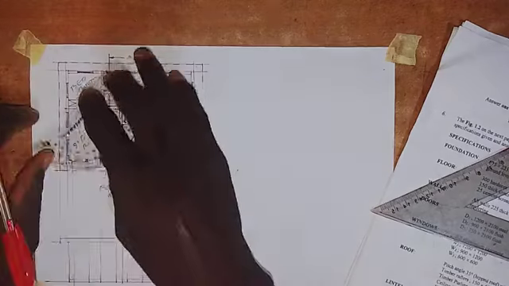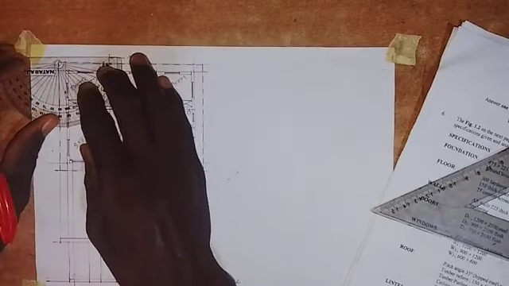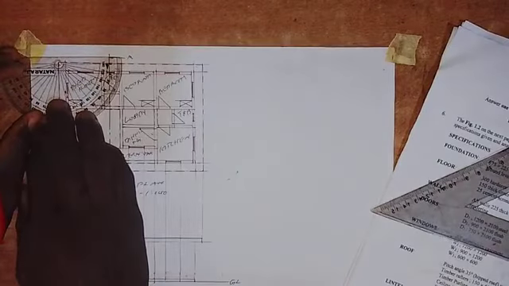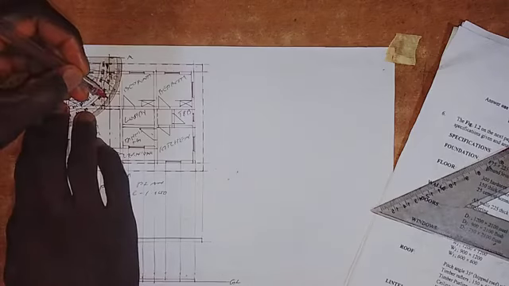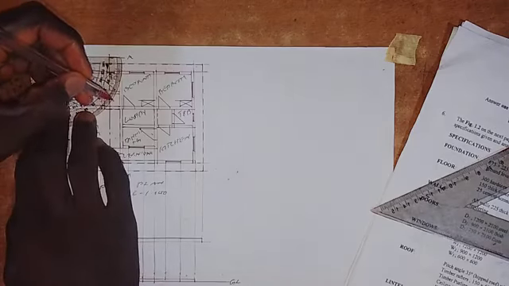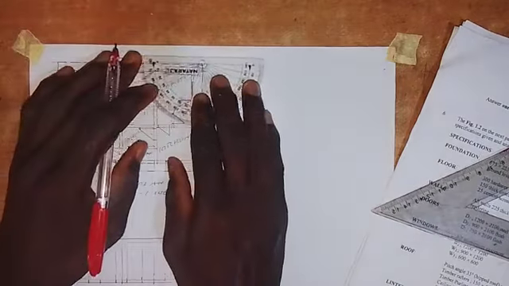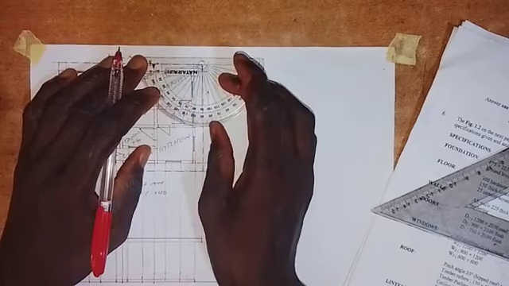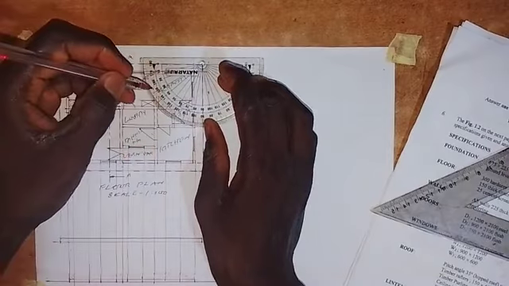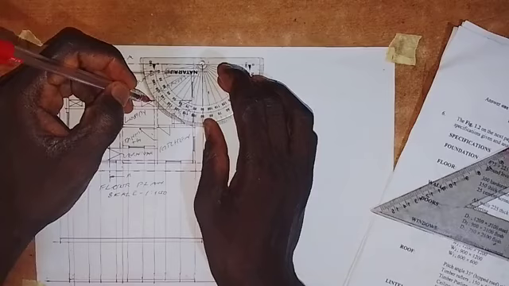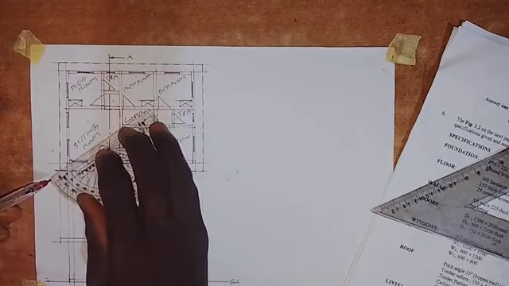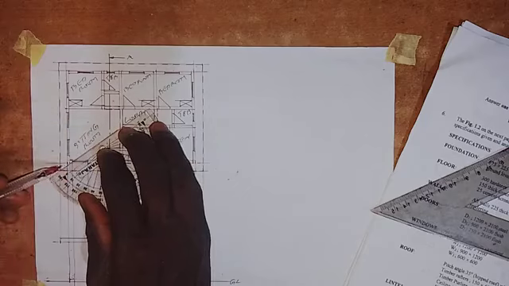Let me do the same thing. Up here, we take 35 degrees. So this is 35. Then I'll come here and also take 35 degrees. So this is 35 degrees. I'm going to draw a line from here through this, so it goes like this.